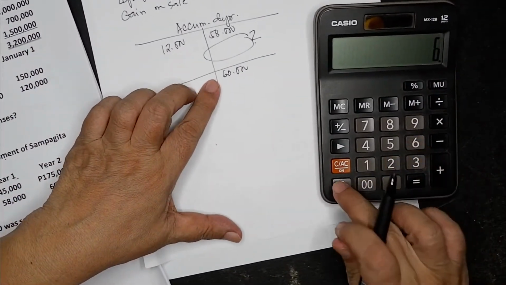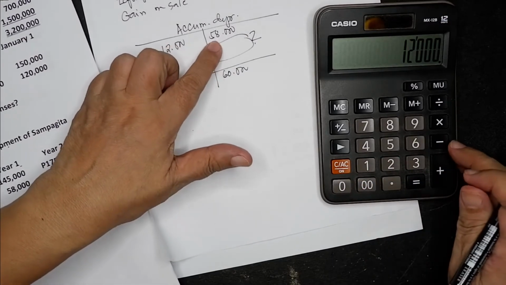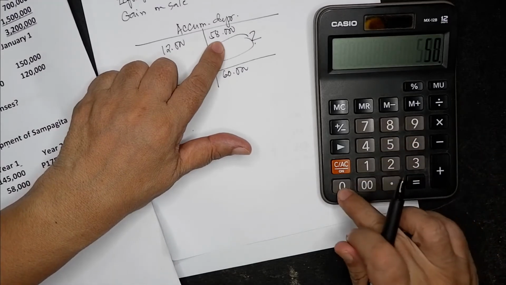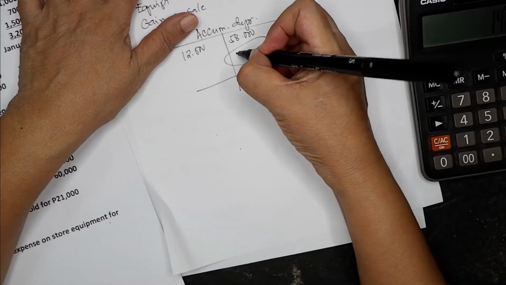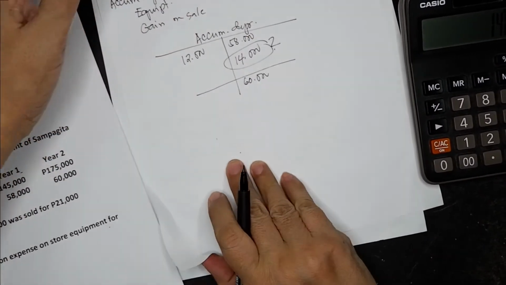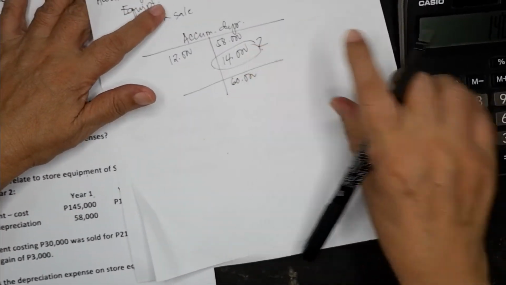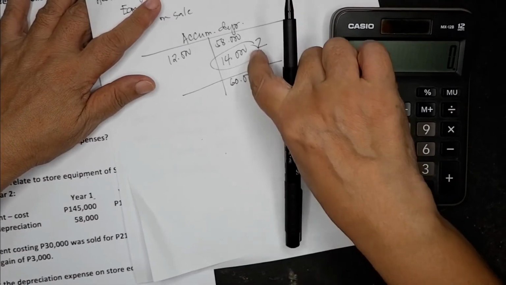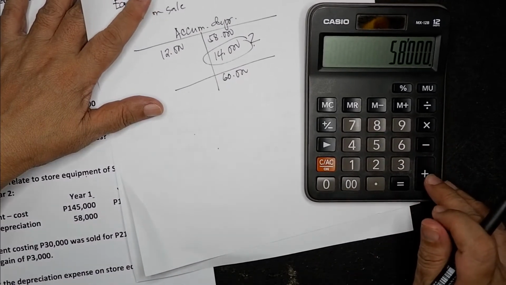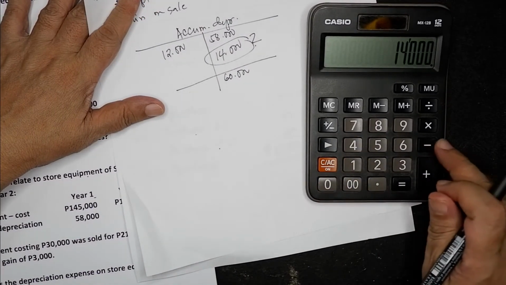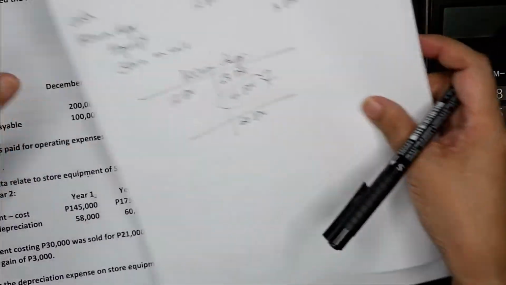We have 60,000 plus 12,000 minus 58,000. So, how much is our depreciation expense? 14,000. Because we made an entry, debit depreciation expense 14,000, credit accumulated depreciation 14,000. Here is the posting. Let us check: 58,000 plus 14,000 minus 12,000, so we have 60,000 ending balance.